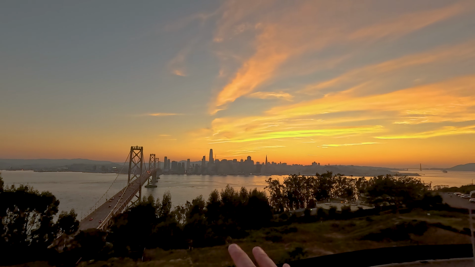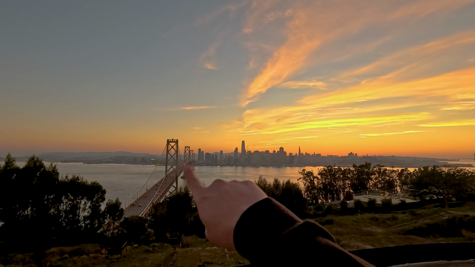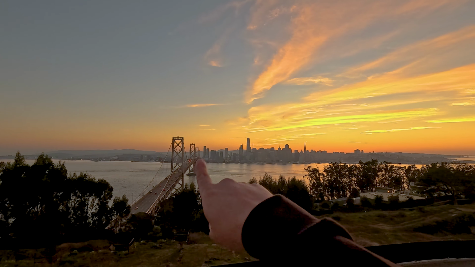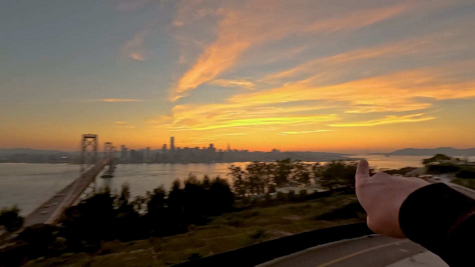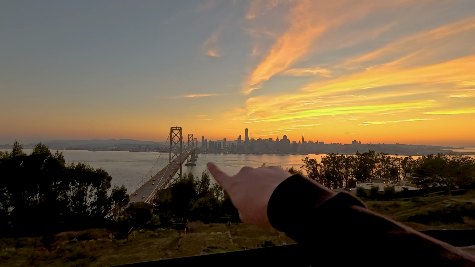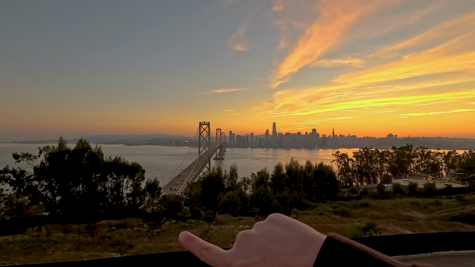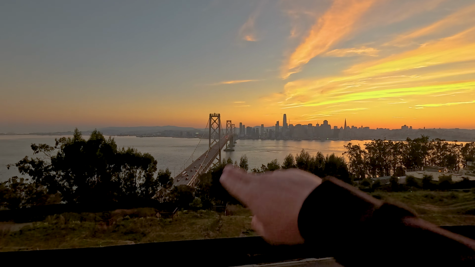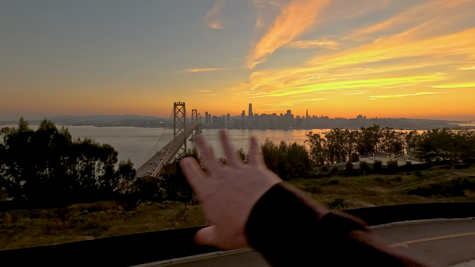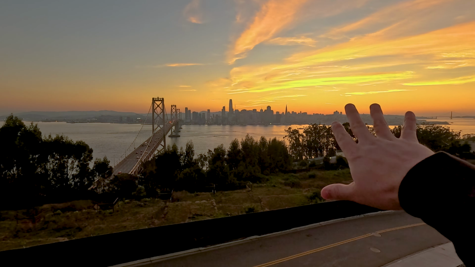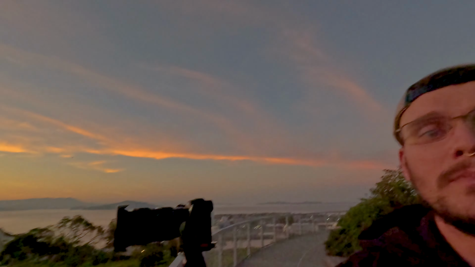So what I'm looking at trying to get is we have this bay going to San Francisco, right? The Bay Bridge. Over there, that bridge is the Golden Gate Bridge. But my main focus is this bridge. So I want to capture the car trails as they're going across the bridge. But I also want to capture all of the city lights when it lights up.